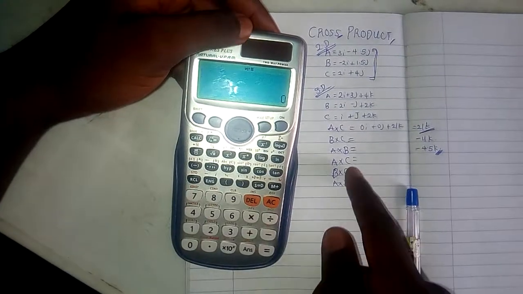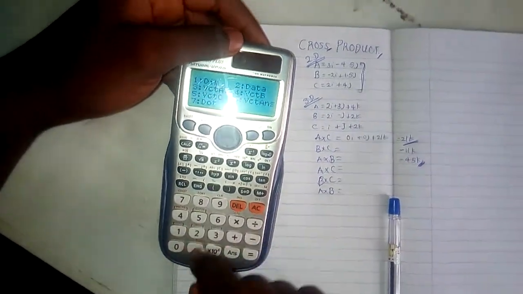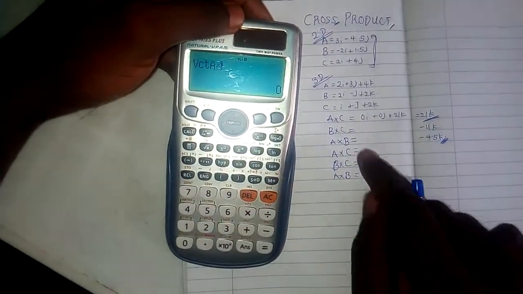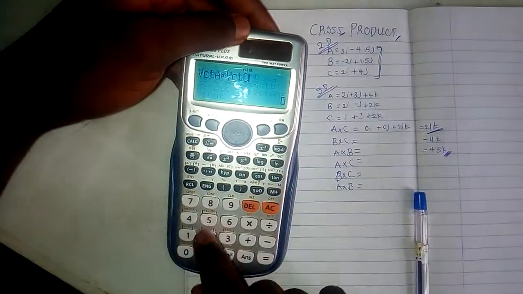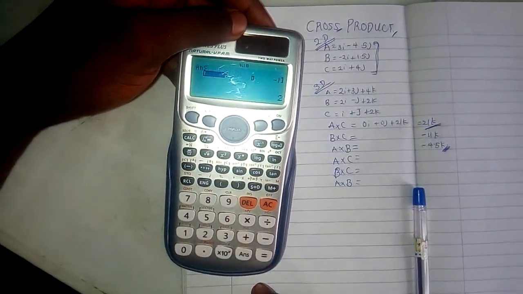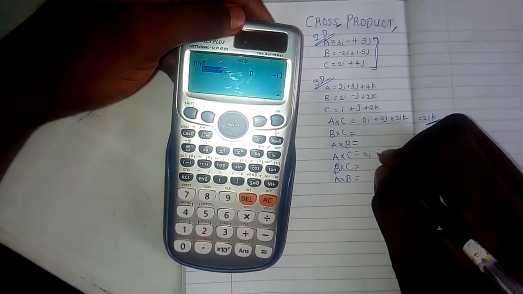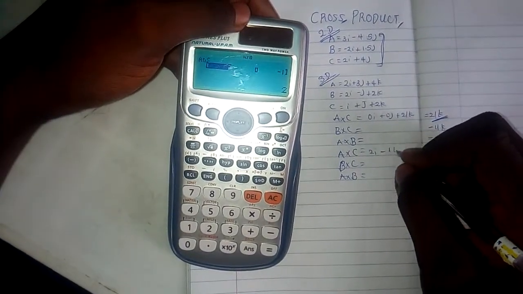I want to do vector a times vector c, so I can say vector, I'll call my vector a, which is 3, multiplying vector c, shift vector c, 5. So equals, you see, this is 2i plus 0j, so you can just say minus 1k.